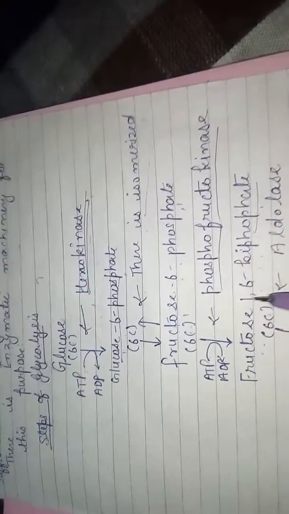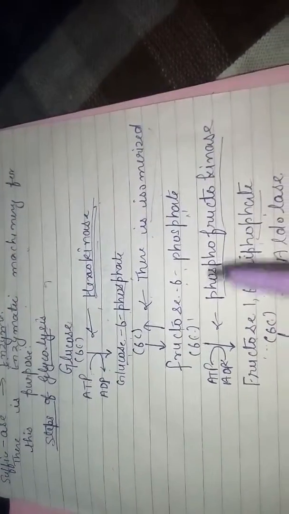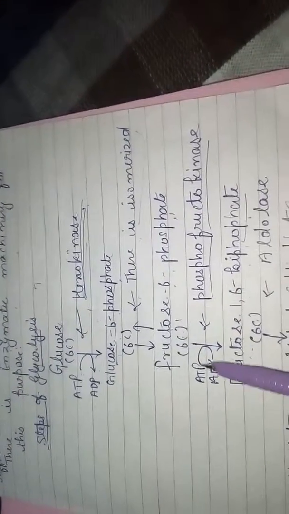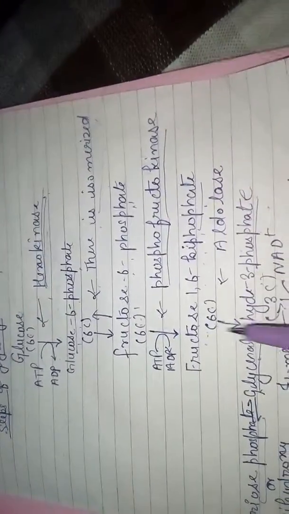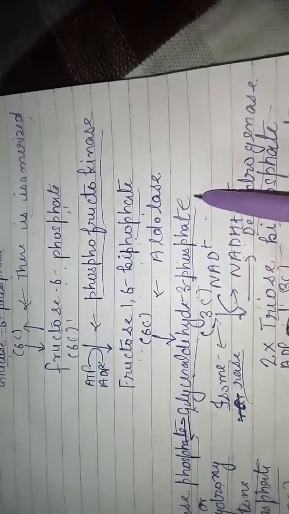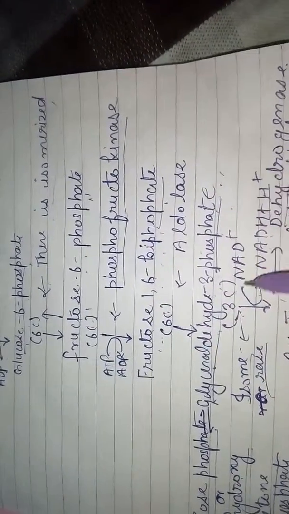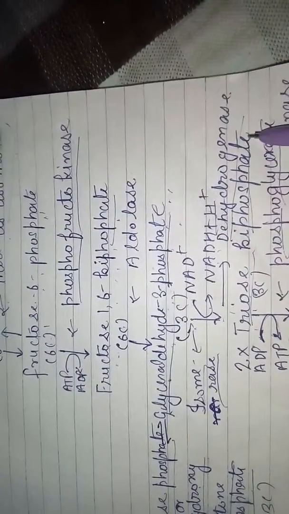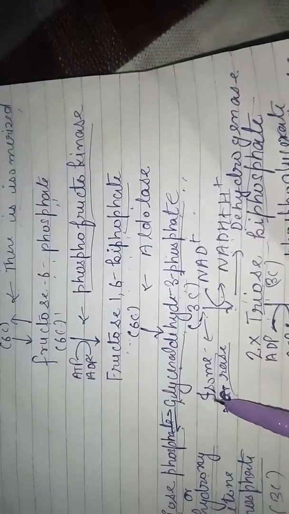into fructose 1,6 bisphosphate with the help of the enzyme phosphofructokinase, and there is ATP converted to ADP. And fructose 1,6 bisphosphate is converted into triose phosphate, or dihydroxyacetone phosphate, and glyceraldehyde 3 phosphate.